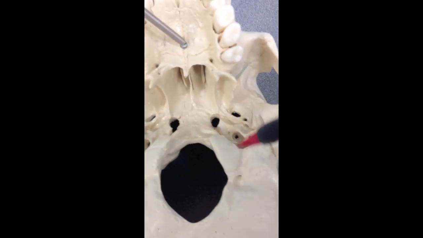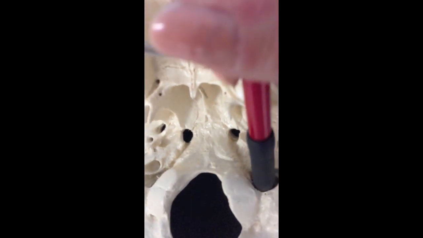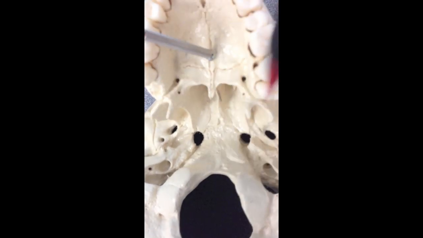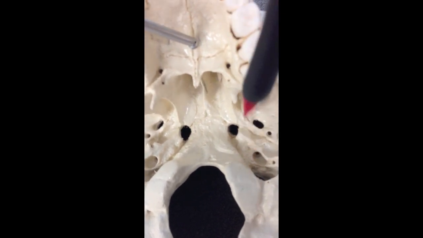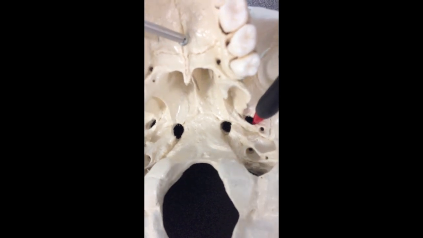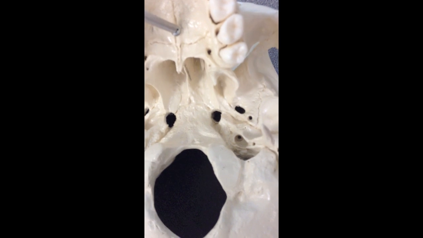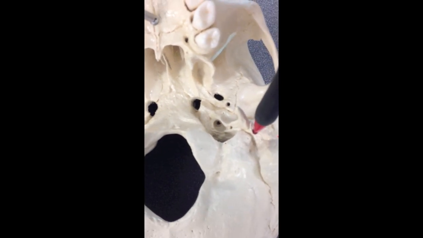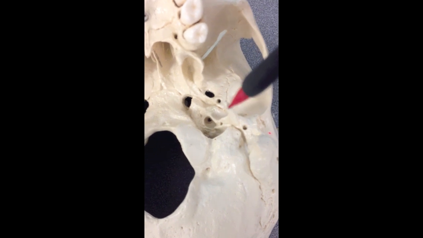Here are the occipital condyles. Here is the jugular foramen. Just anterior to it is the carotid canal, the foramen lacerum, foramen ovale, foramen spinosum, and stylomastoid foramen, right between the mastoid process and the styloid process.